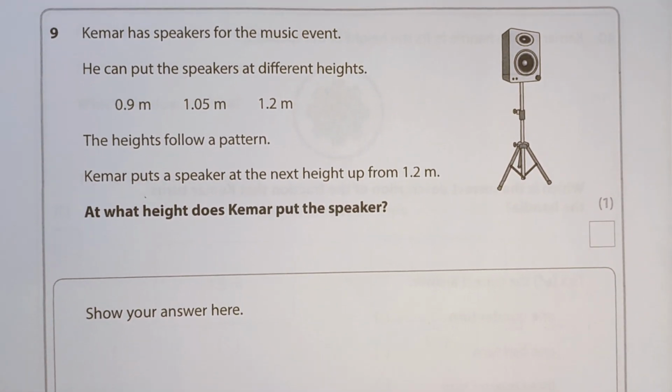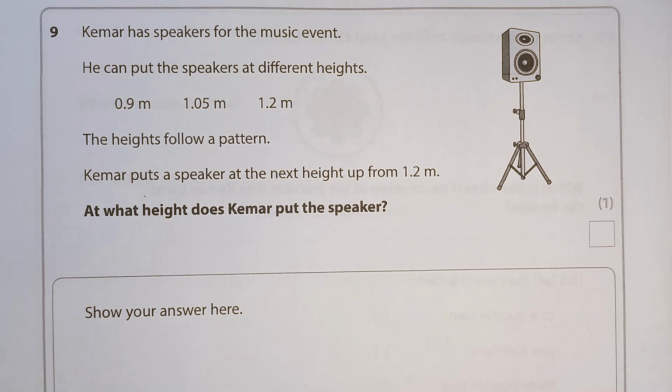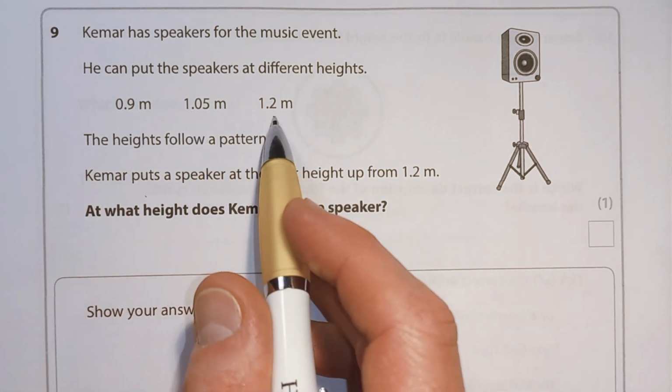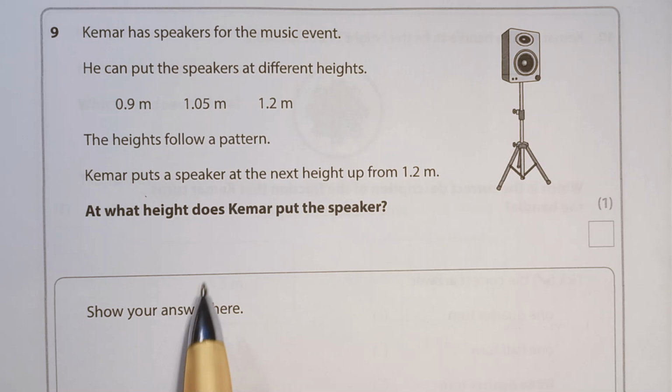Question 9. Kemar has speakers for the music event. He can put the speakers at different heights. 0.9 metres, 1.05 metres, 1.2 metres. The heights follow a pattern. Kemar puts a speaker at the next height up from 1.2 metres. At what height does Kemar put the speaker?